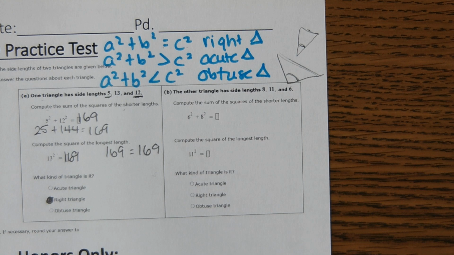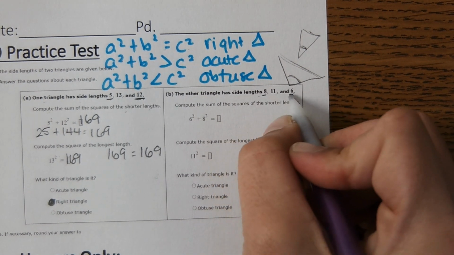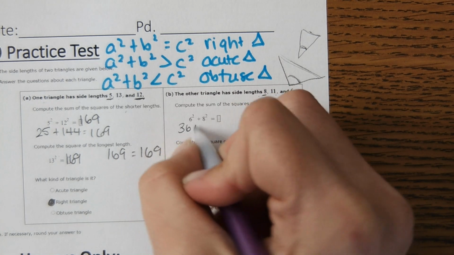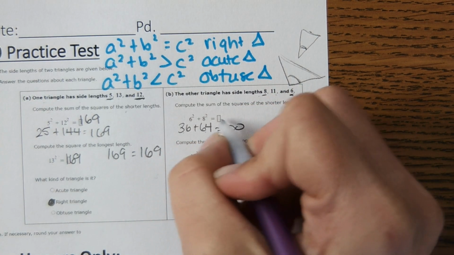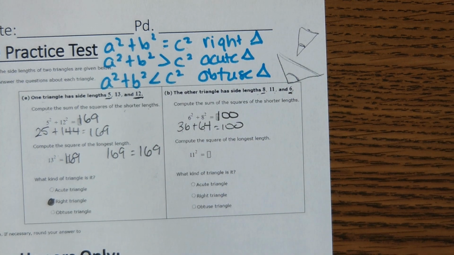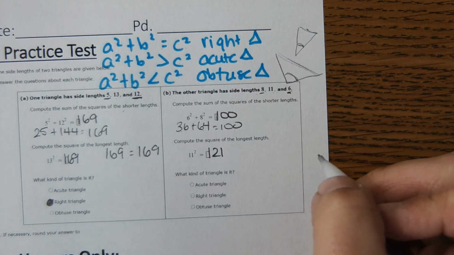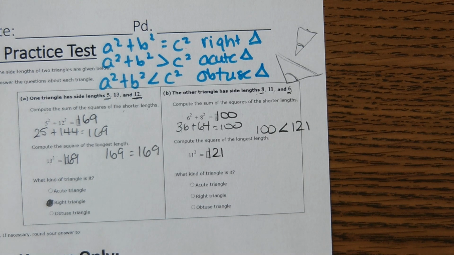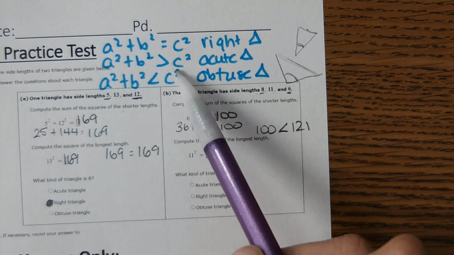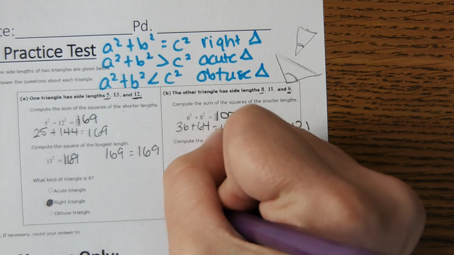Okay, and then the next one, we have 8, 11, and 6. So the two shortest sides are 6 and 8. 6 squared would be 36. 8 squared would be 64. 36 plus 64 is 100. So 100 goes in here. And then 11 squared is 121. So we have 100 is less than 121. So looking up here, that would be obtuse. So we choose obtuse.